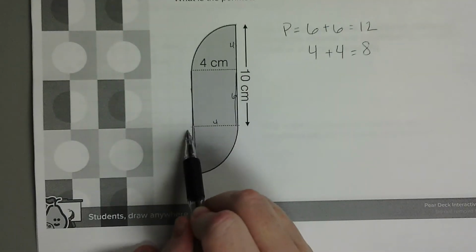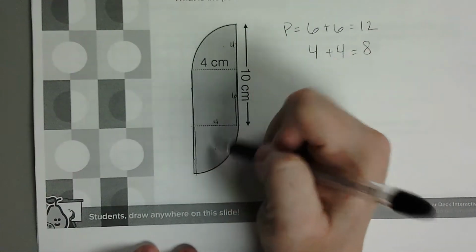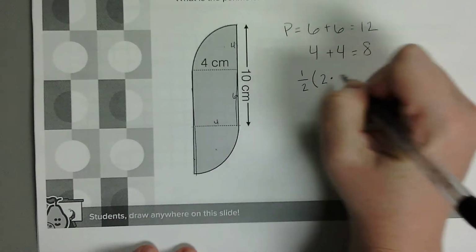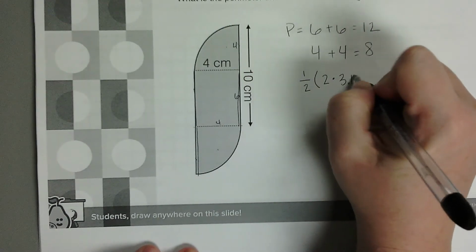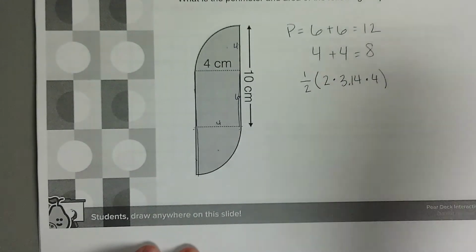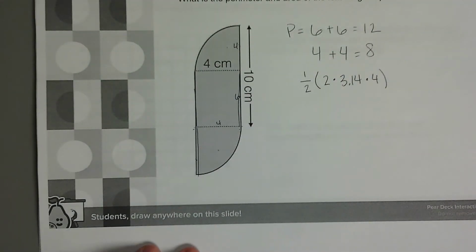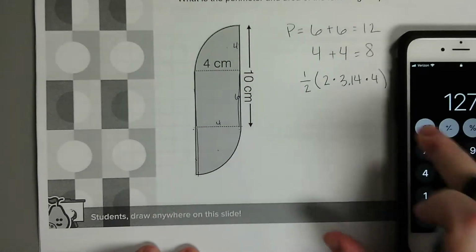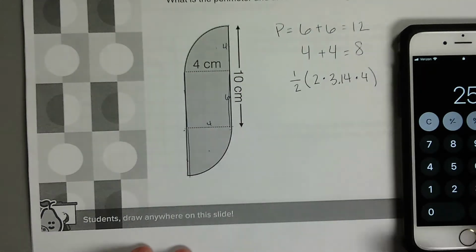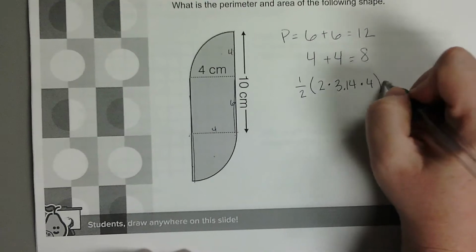This is my radius, and I have half of a circle because I have 2 quarters. So we have 1/2 times 2 times pi times the radius. So I'm going to do inside of my parentheses first. 2 times pi times 4. And then we're going to multiply it by a half times half. 12 and 56/100.